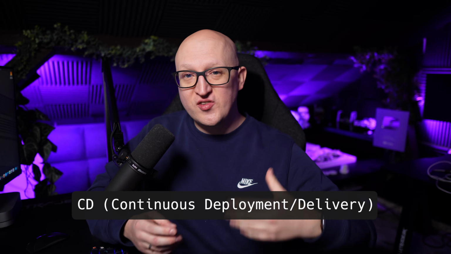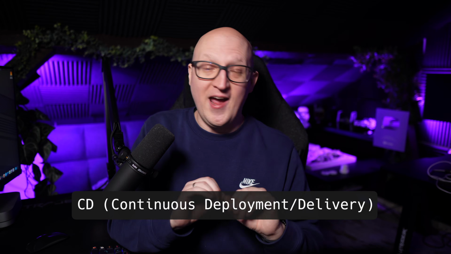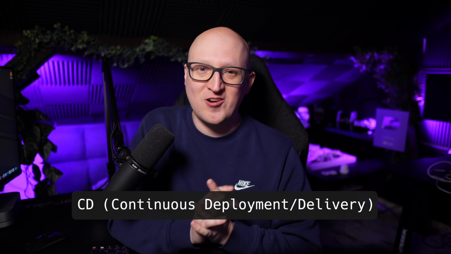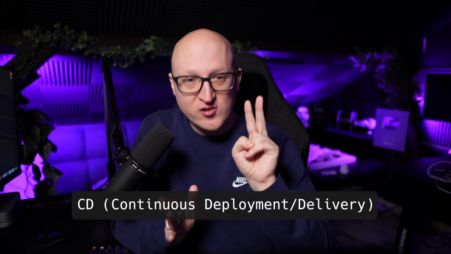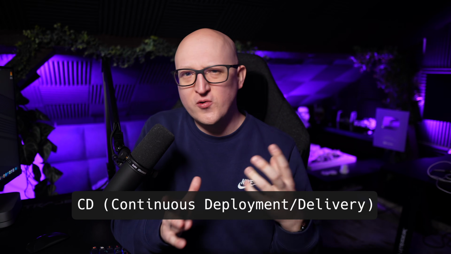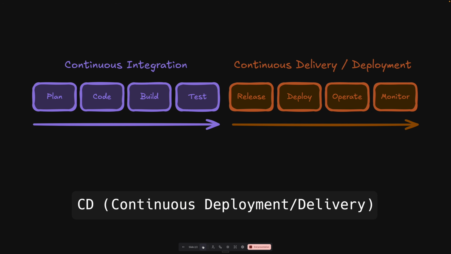So that's it about CI, but in addition to that, we also have CD, which stands for continuous deployment or continuous delivery. Actually, before anyone wants to correct me in the comments, I know deployment and delivery are two separate processes, but they are often used together. So for simplicity, I think you can see this as just one step that streamlines the deployment process of your code.